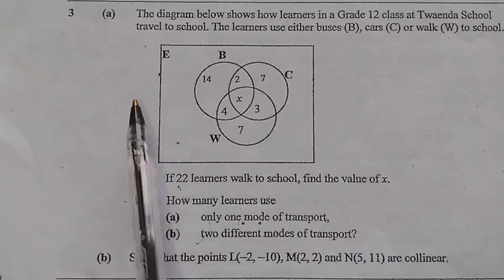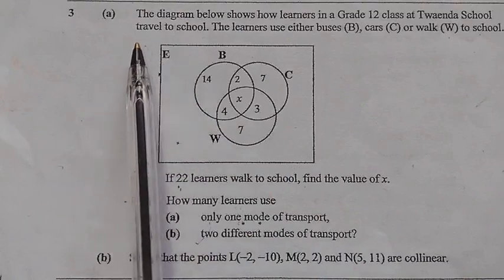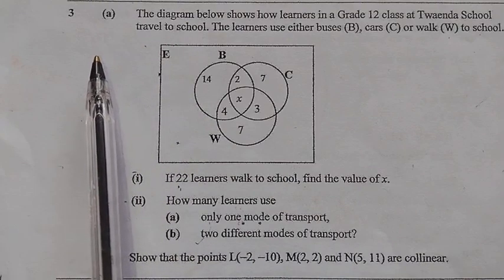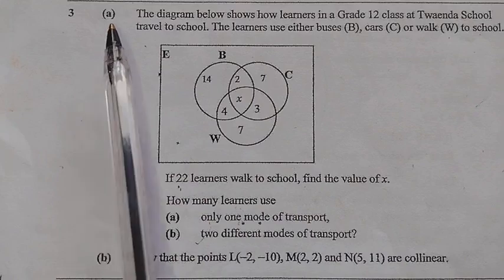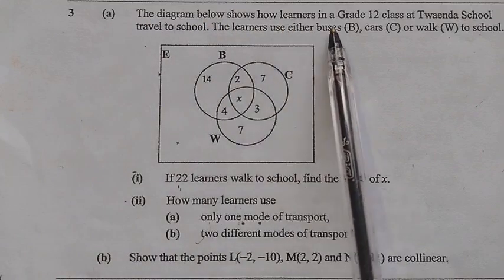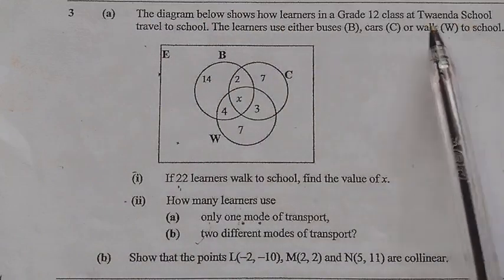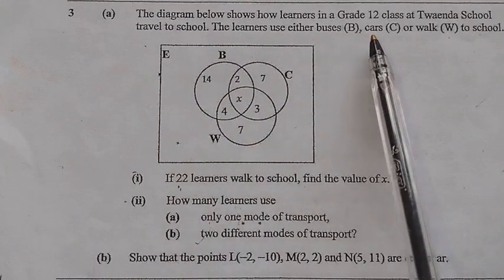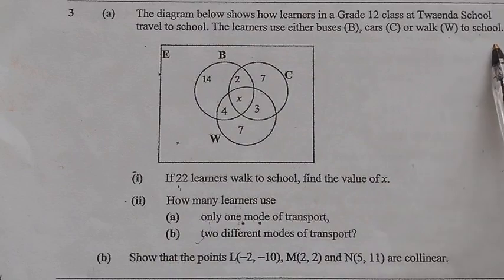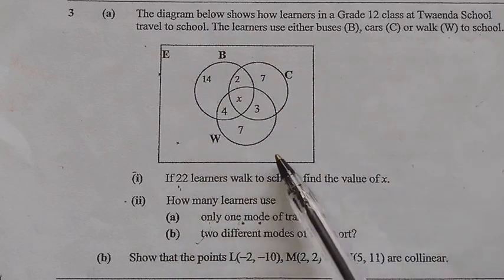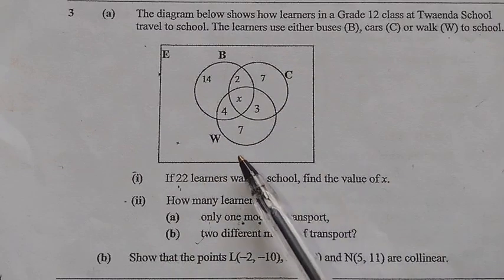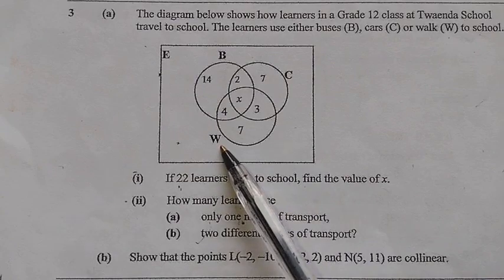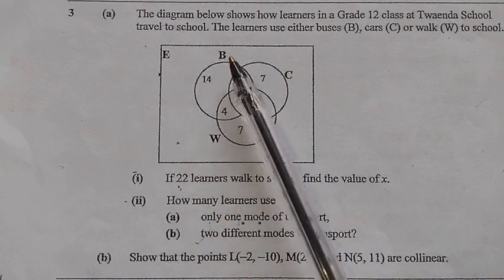So right here with me, I want us to look at this question 3. This is a question that is coming from sets. The question reads, the diagram below shows how learners in a grade 12 class at Twaenda School travel to school. The learners use either buses, cars, or walk to school. So this is the Venn diagram, which consists of 3 sets. Here we have walk, buses, cars.